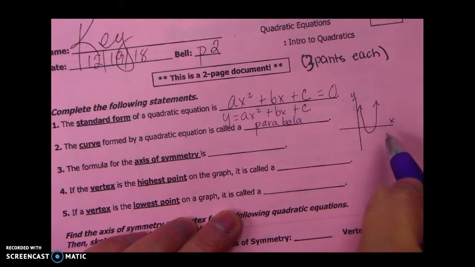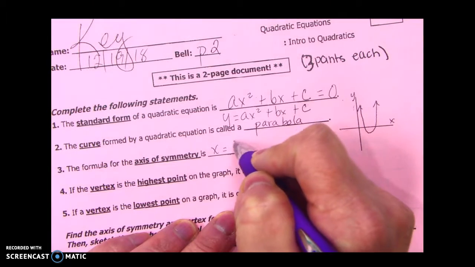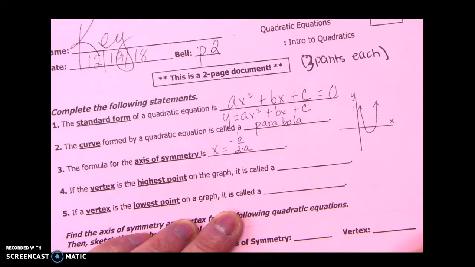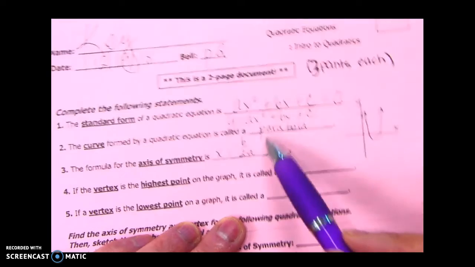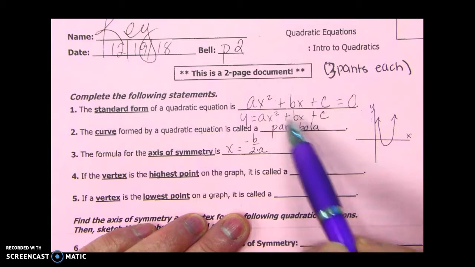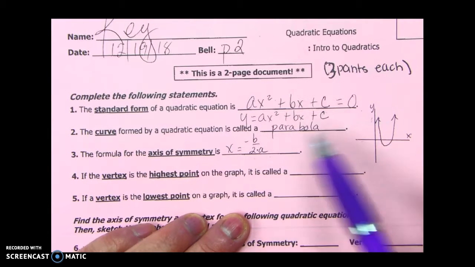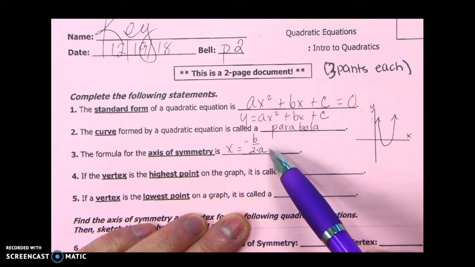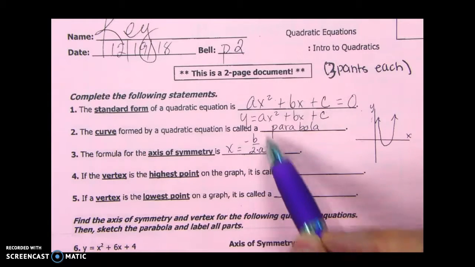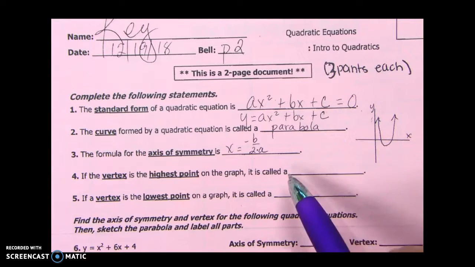Now, to get that axis of symmetry, there's a formula, and it's called x equals negative b over 2 times a. Notice in the formula we have a. There's our a. Ax squared plus bx, that's the b here, plus c. We're not using c in this formula, but we will be using c. Okay, so that's where those letters come from, the coefficients that would be in front of these variables.